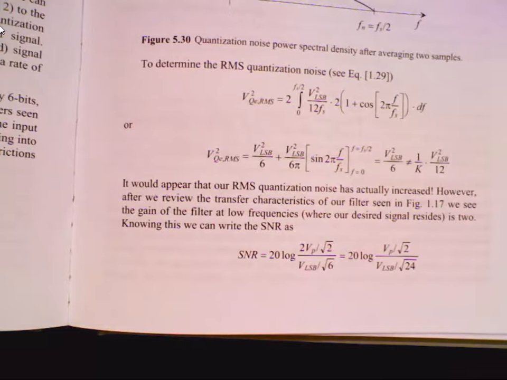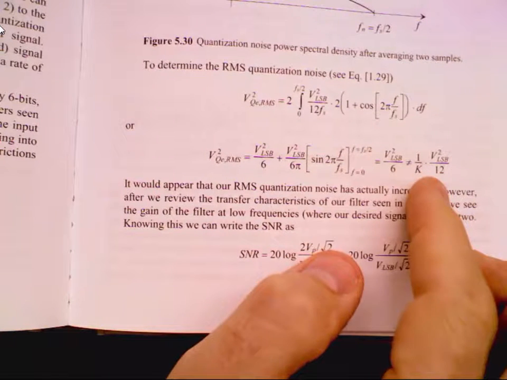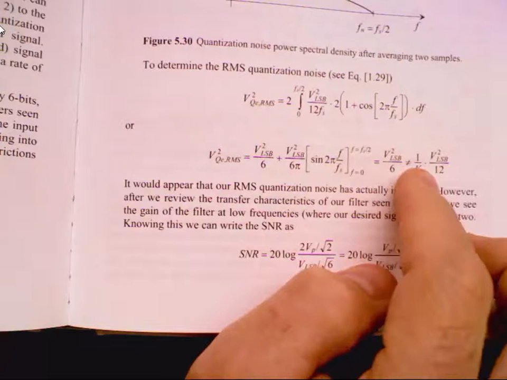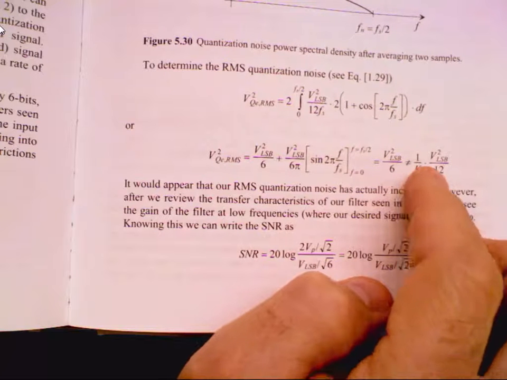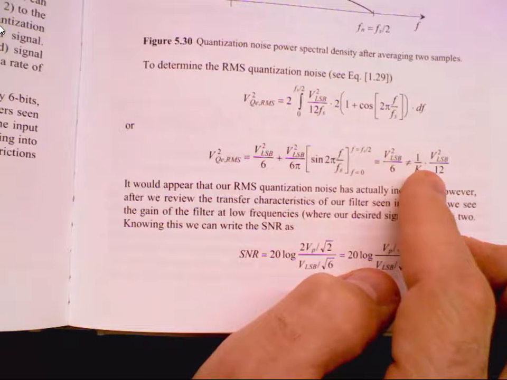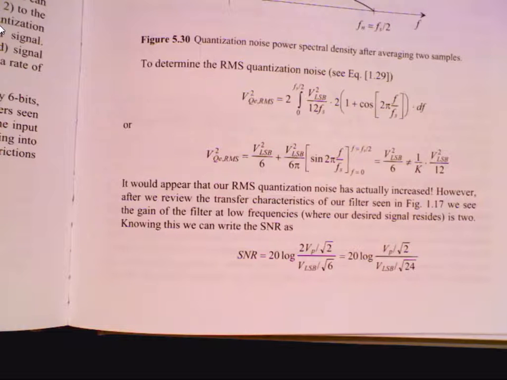Any questions? Whole point of this was, if I go through this derivation, then I should end up with VLSB squared over 12 times 1 over k for the variance, for the mean squared value, and I don't. And the thing is, we forgot that we're also multiplying the signal. I think it's clear, but if it's not, I'll try to explain it again. I think it's really clear.